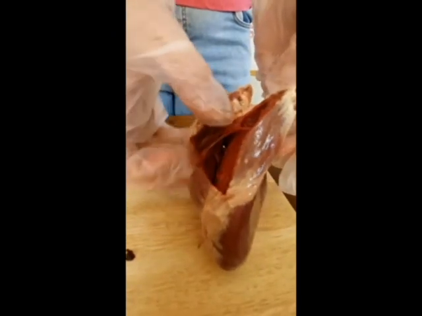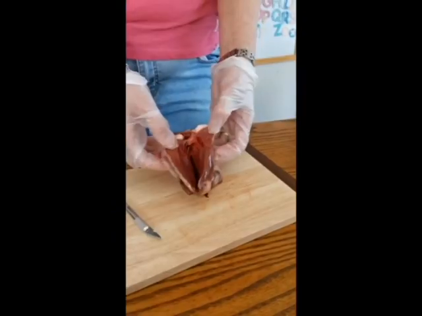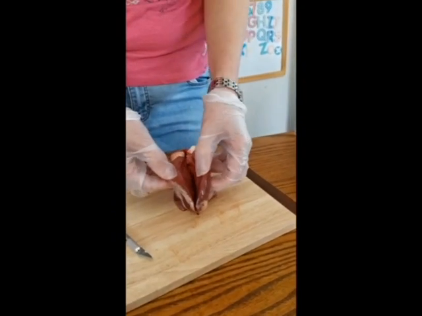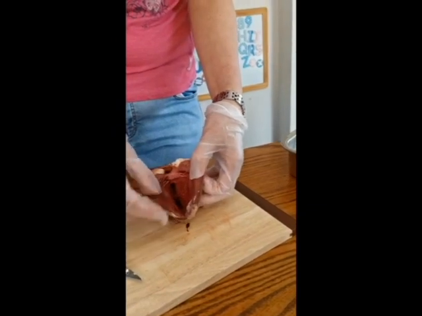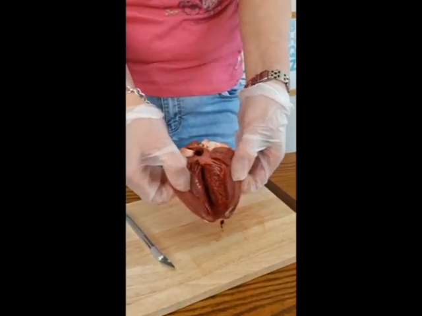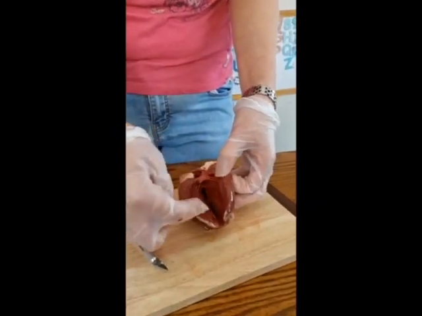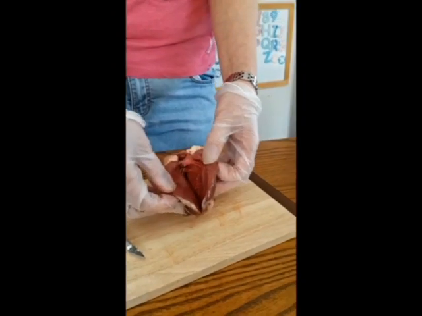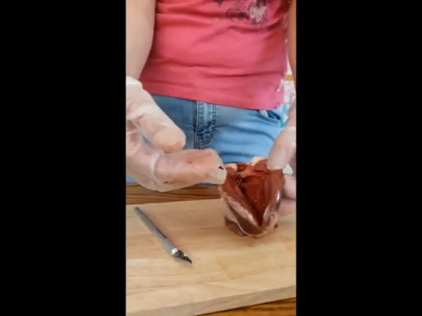Okay, I'm going to move on now, and I'm going to open up the left-hand side of the heart because it will be easier for you to see inside the left-hand side. Okay, so this is the left-hand side of the heart. The first thing you'll notice, hopefully, is that this is a bigger chamber inside there, because this side of the heart is going to pump blood to the rest of the body.